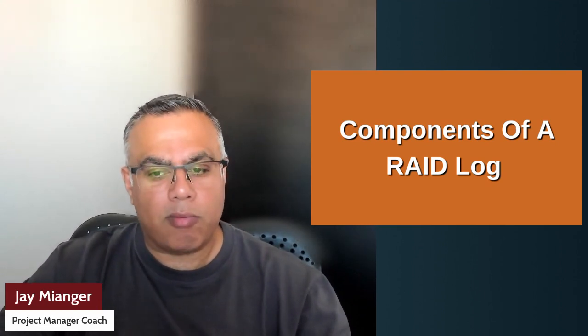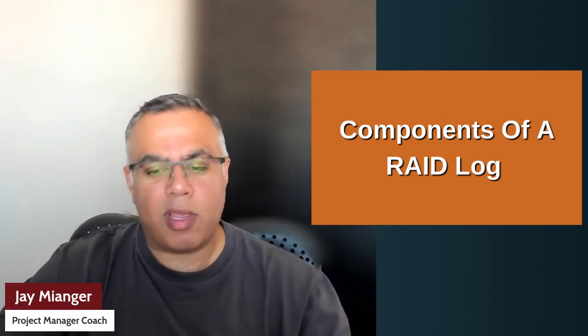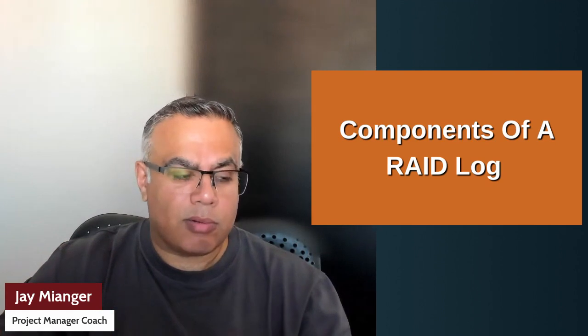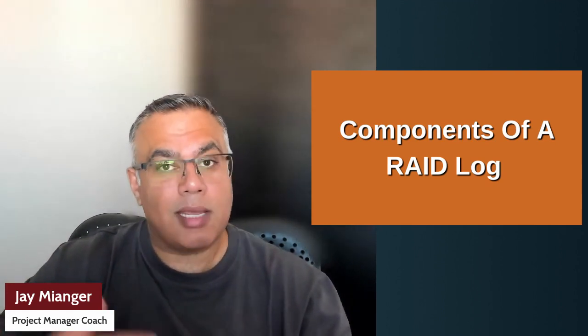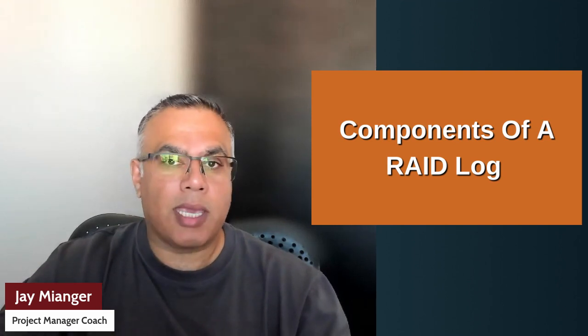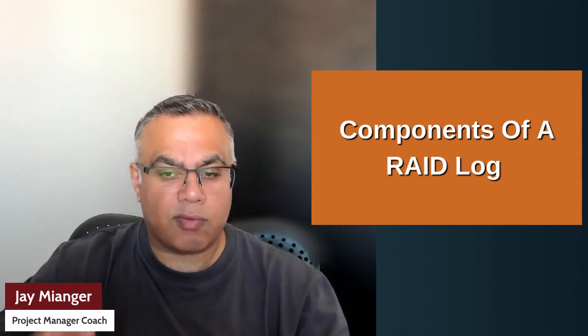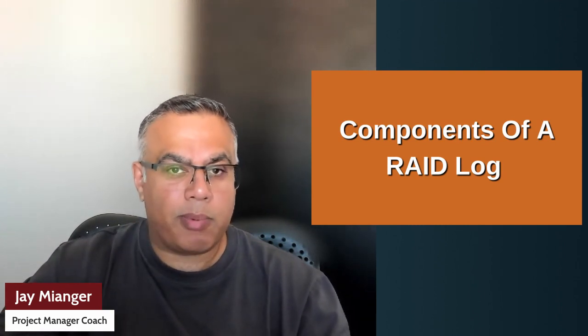The next bit of the RAID is creating it. Every organization has their own method. They probably have an online RAID. In some cases, they don't have a RAID. There are loads of examples on the web which you can look at. But in basic terms, in the RAID log, you'll have your sections for risks, assumptions, issues, and dependencies, each on a tab or worksheet, shall I say.